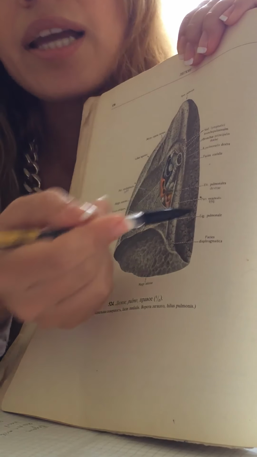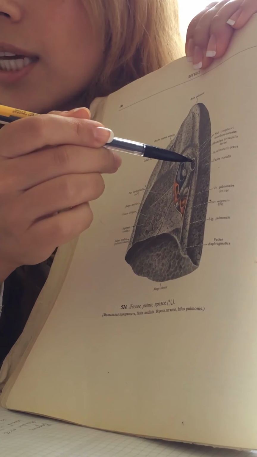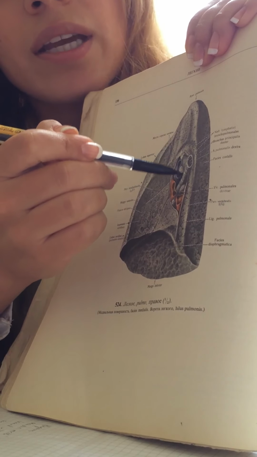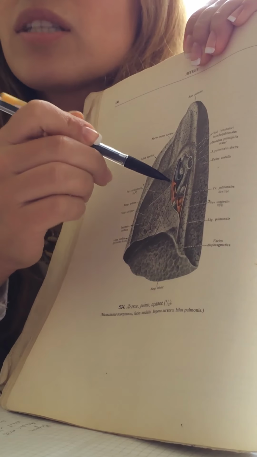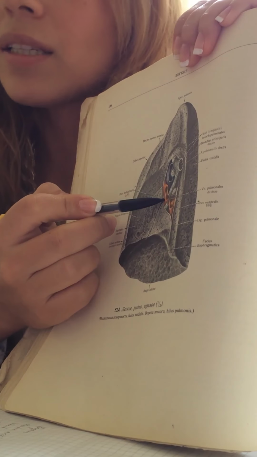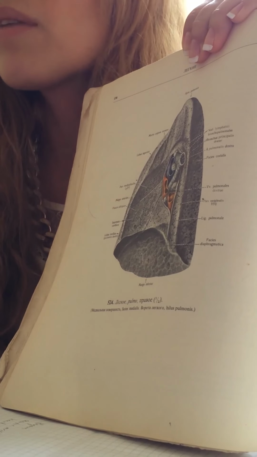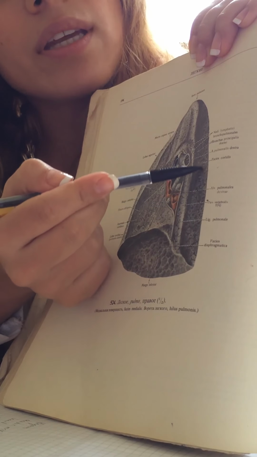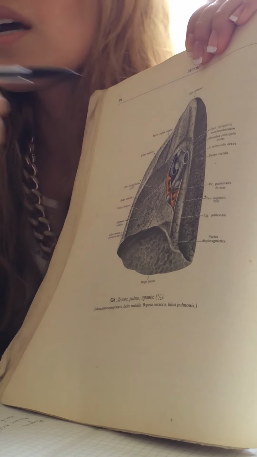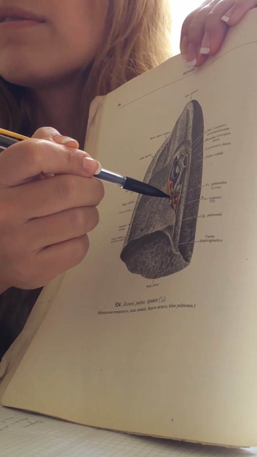How are they located? In the right lung, first we have principal bronchi, then we have pulmonary arteries, and don't be surprised that they are blue, because we know that pulmonary arteries are carrying the blood which is full of CO2. And then we have pulmonary veins, which are leaving the lungs and going to the heart, carrying the blood full of oxygen, right? So in the right lung, we have principal bronchi first, then pulmonary artery, then pulmonary vein.